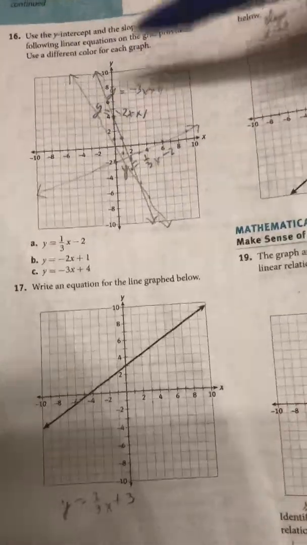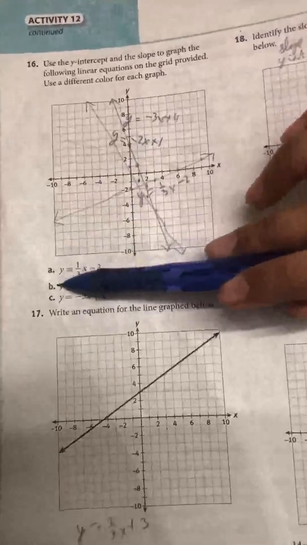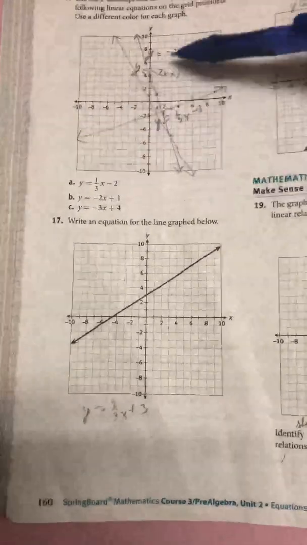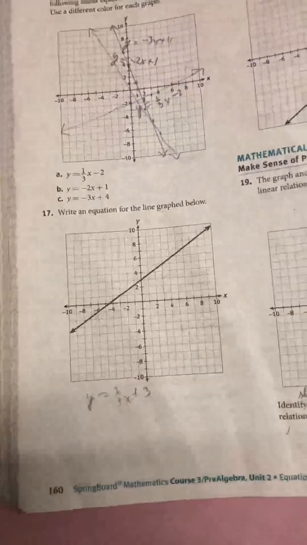But the teachers nowadays, they prefer you to use the equation to do it because you can mix up the ABCs. So then you can graph these equations on your own because you already had a lot of practice at graphing. So let's move on to 17.